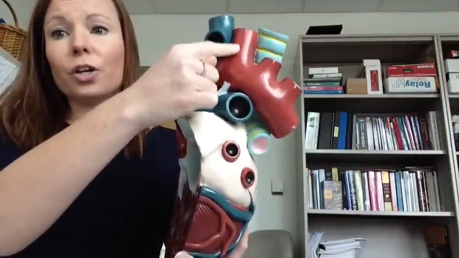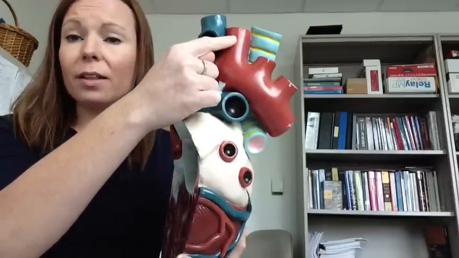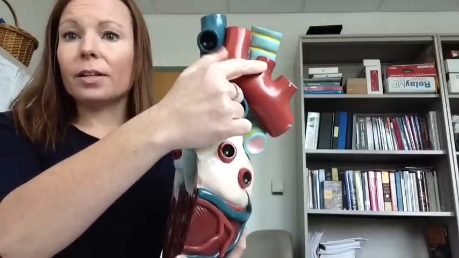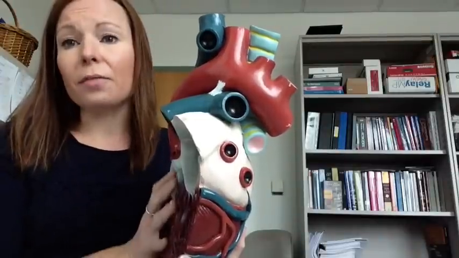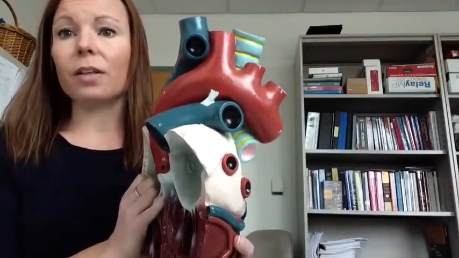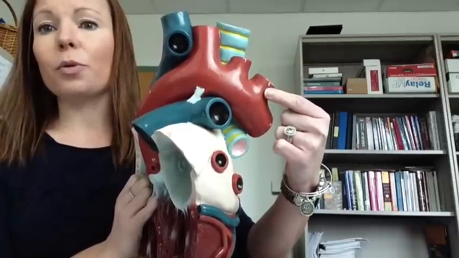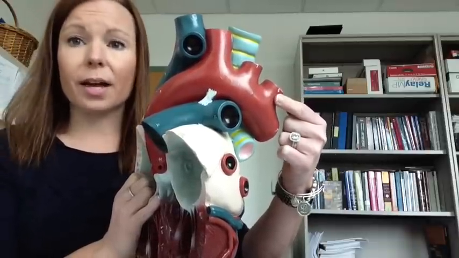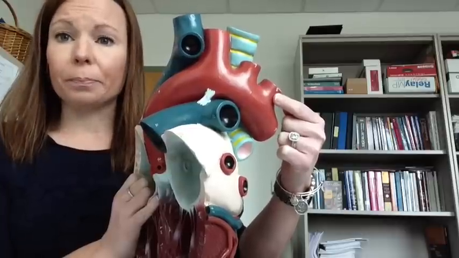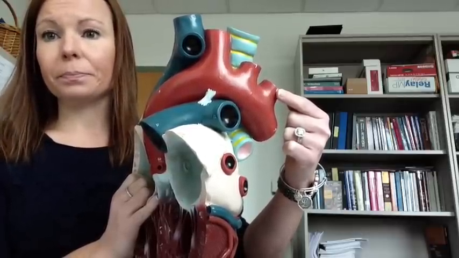This branch goes to the right side of the body, and it's called the brachiocephalic artery. This branch goes to the left side of the body, and it actually goes up the neck. It's called the left common carotid artery. And this branch goes also to the left side of the body. This goes towards the arm, and it's called the left subclavian artery.